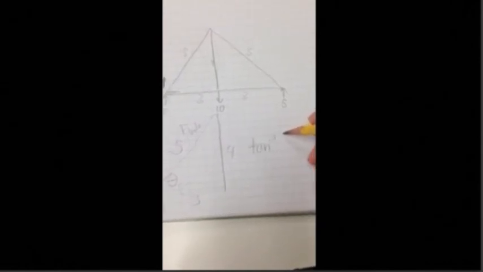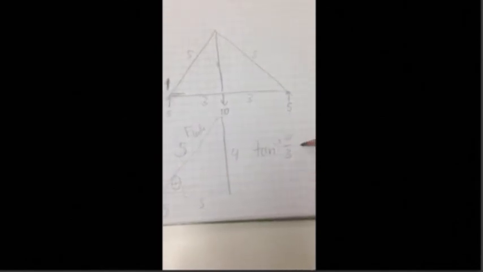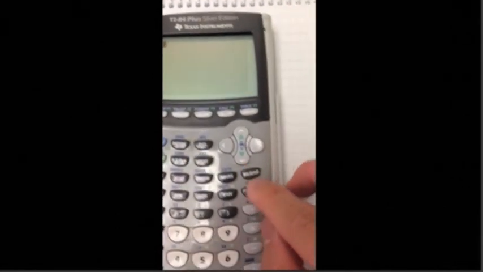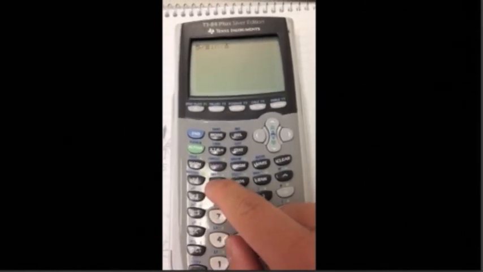So 5 divided by sine 53.13 is equal to about 6.25. So you're going to label this 6.25.